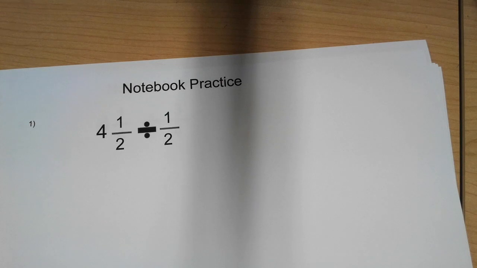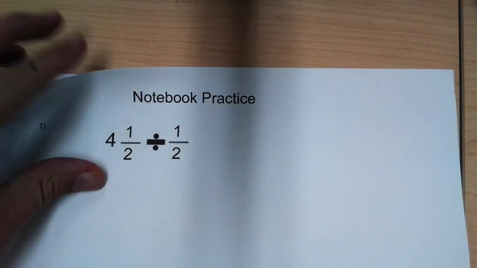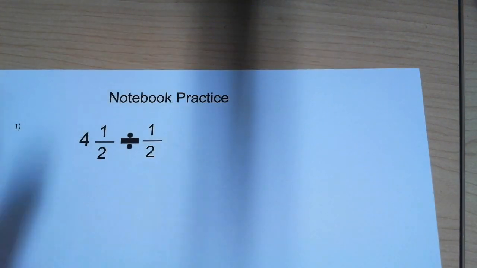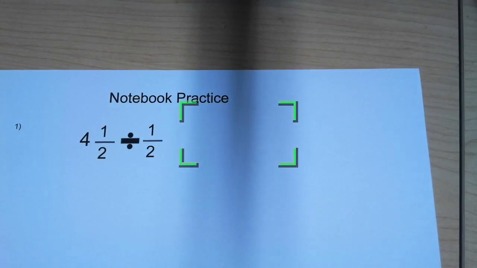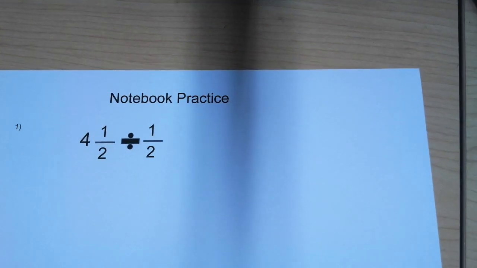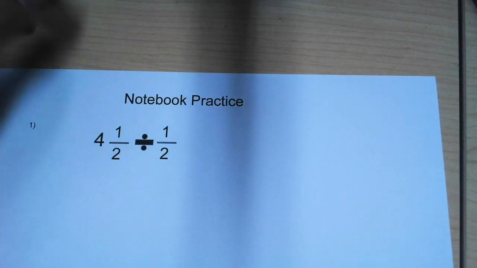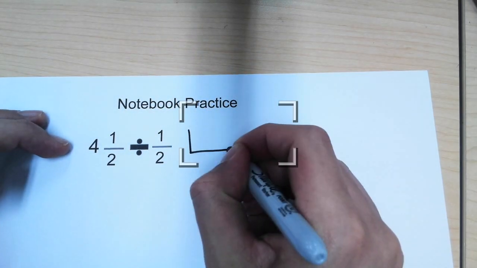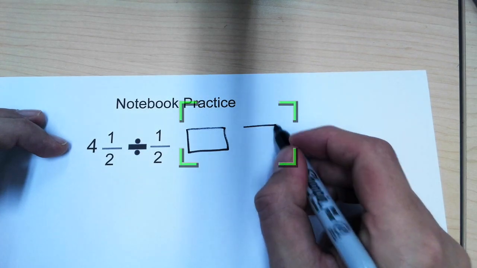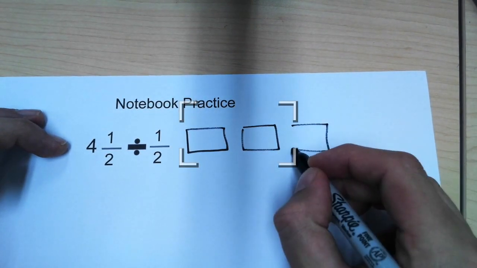Okay, so let's draw this visually first. And then we'll come back and we'll check our answer, just like we did for our labs lesson. Okay, so we're going to start off by doing a drawing for 5 squares.